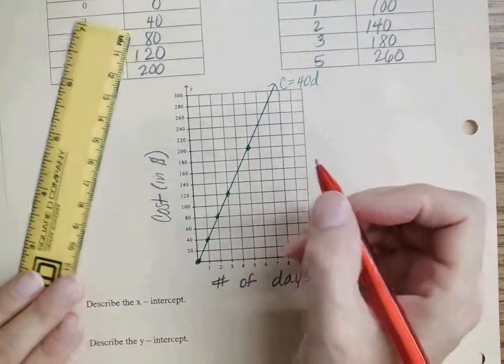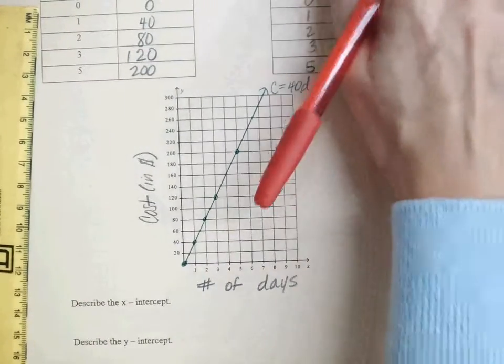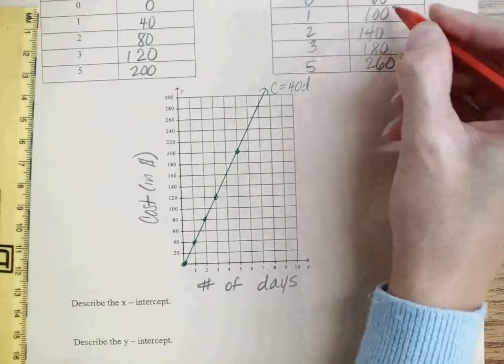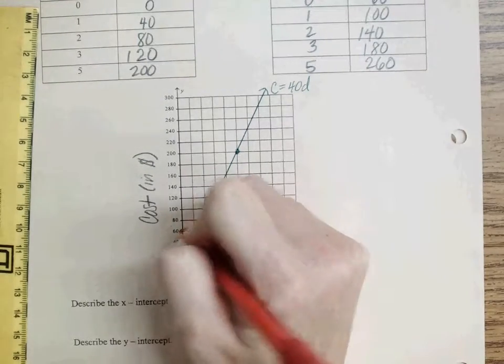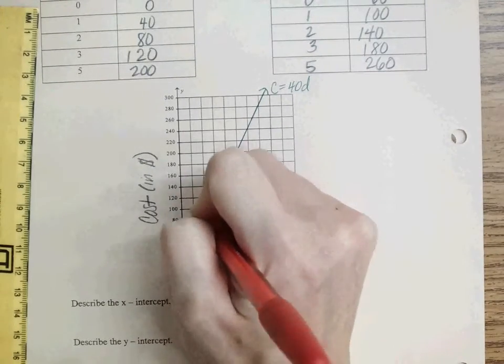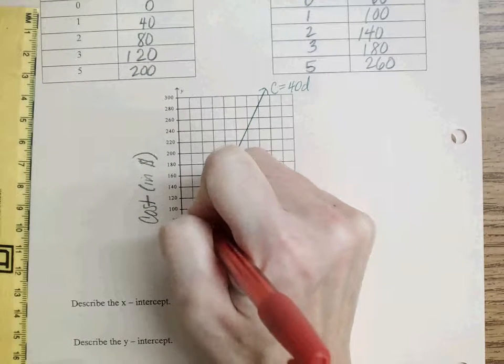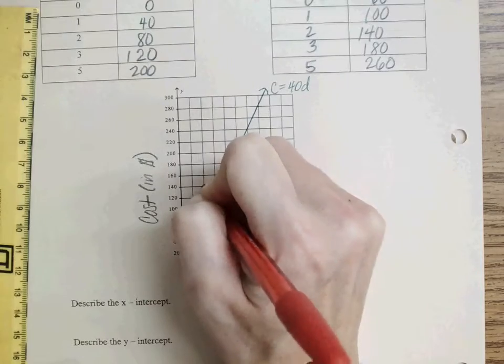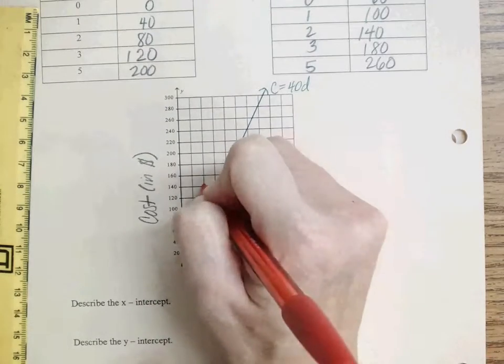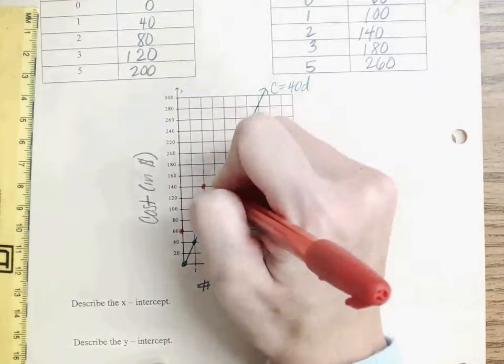Okay, and then company B, when X is 0, Y is 60, so we have a different starting value, and then the same increment of increase by 40. So that means, hopefully this makes sense, that they have the same slope. And these lines are parallel.